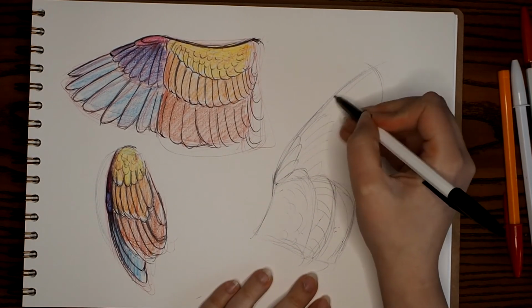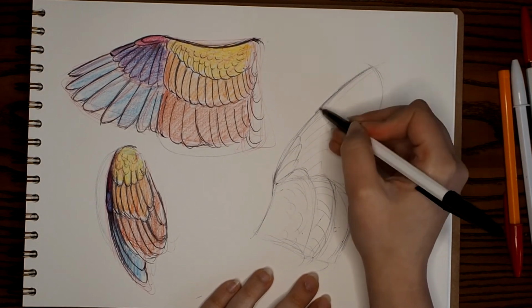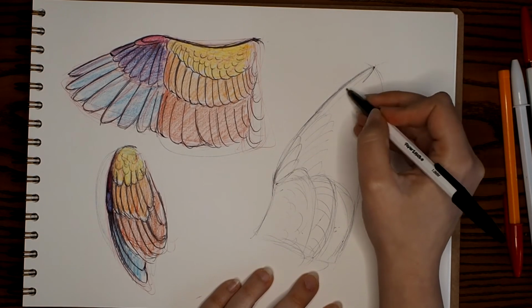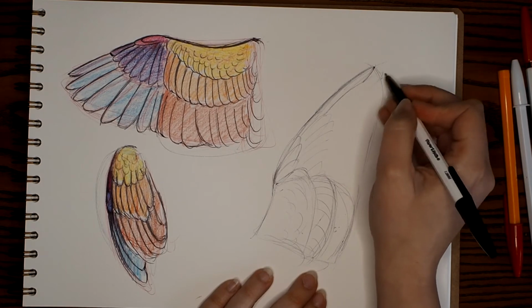Now, the primary feathers are quite long in comparison to the wing. Pigeons have very narrow but long wings. So I'm just going by my reference here.